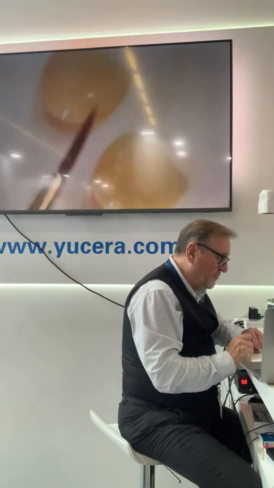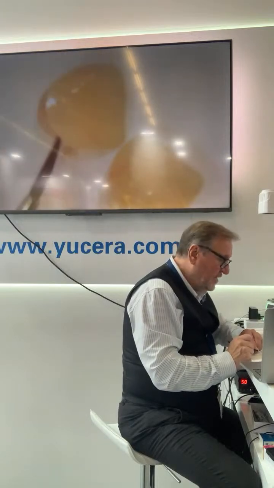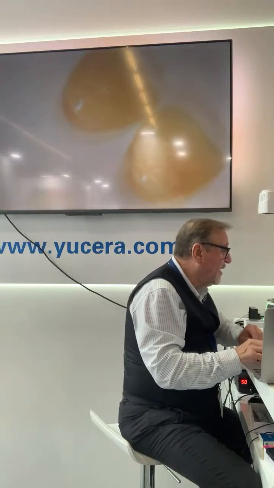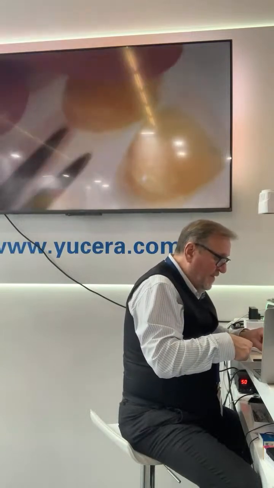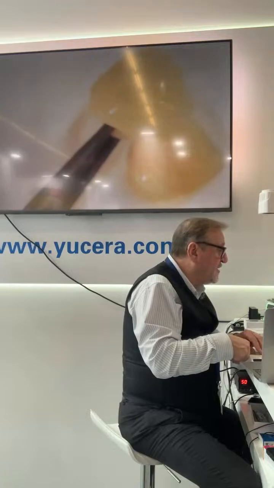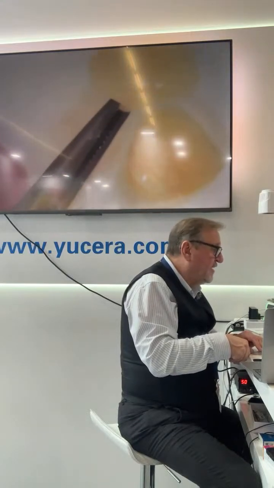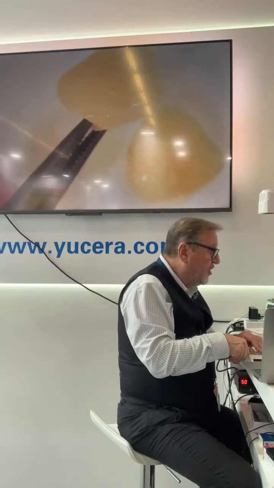Yeah, you can see the surface effect inside, and the glow line is here, and this glow line is for a young crown.